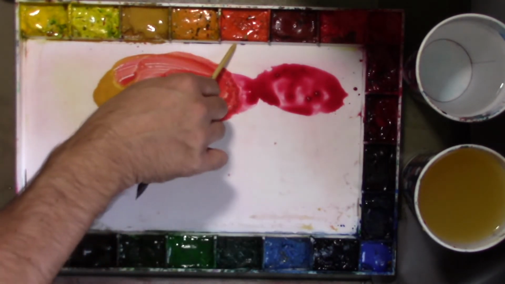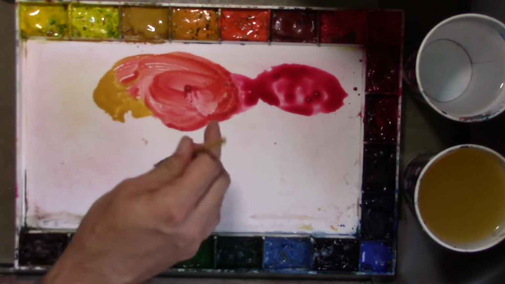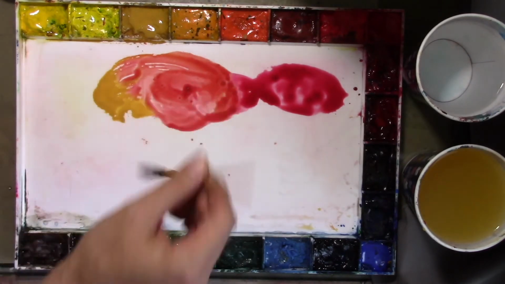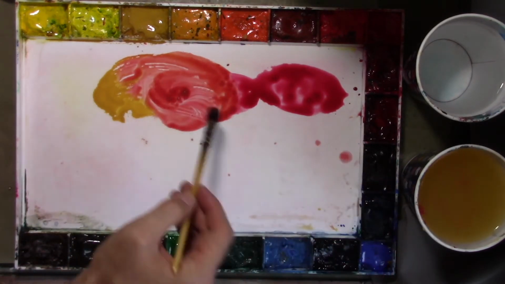Obviously we're not going to get an orange like that, but as you watch the rest of this demo, you'll see that we don't really need to for this context. So don't be thinking in that term of an orange. We're using a limited palette for this.